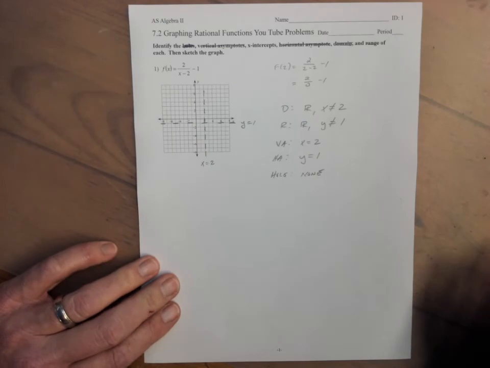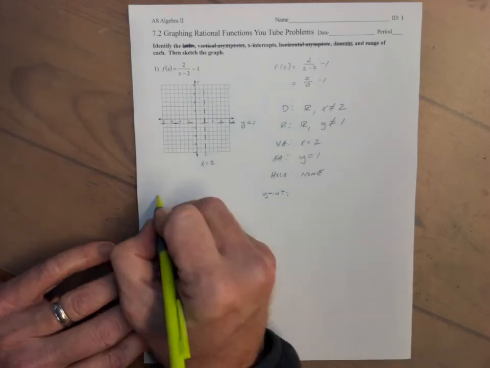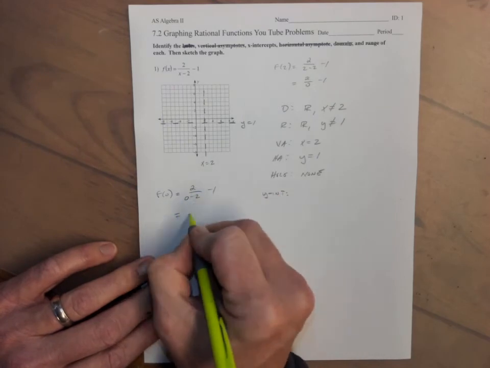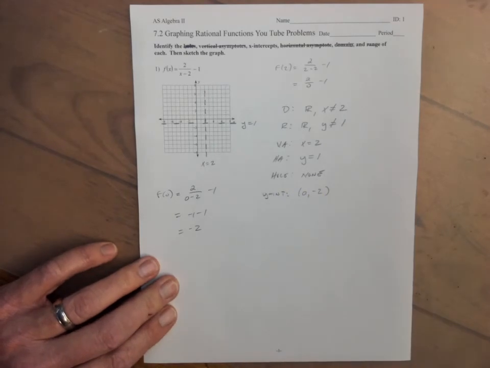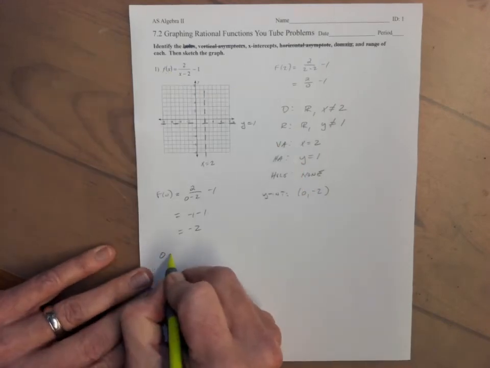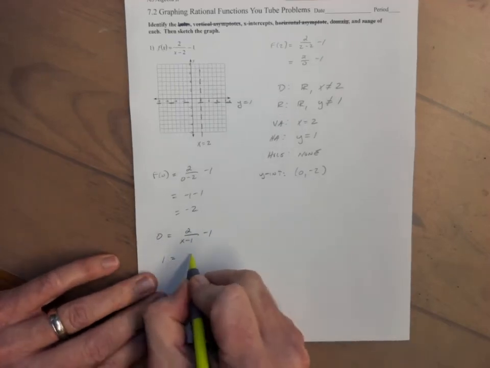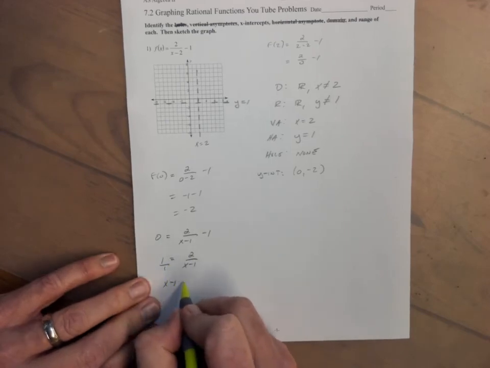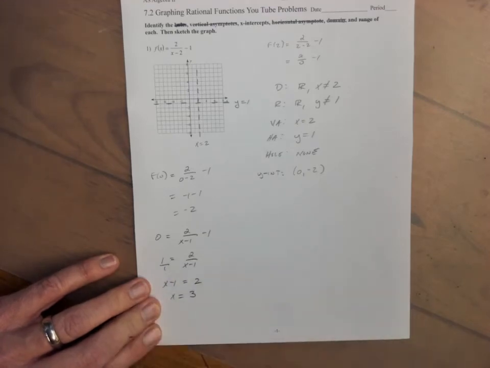For a y-intercept, if I substitute 0 for x, f of 0 is 2 over 0 minus 2, minus 1. 2 divided by negative 2 is negative 1, minus 1 is negative 2. So we have 0, negative 2. And then for an x-intercept, we're going to substitute 0 for f of x. I'll add 1 to both sides. I'll cross multiply. X minus 1 equals 2. And we get x equals 3.